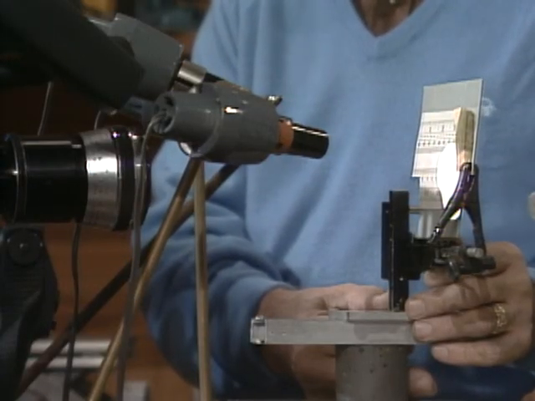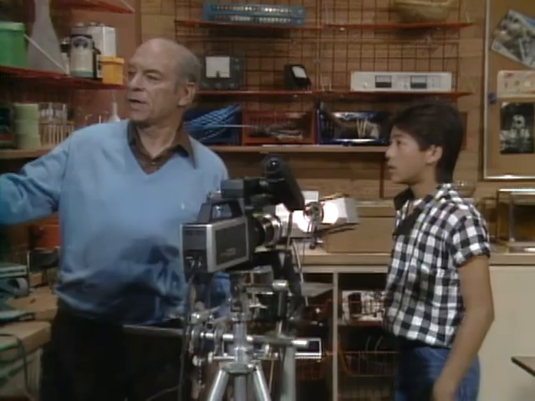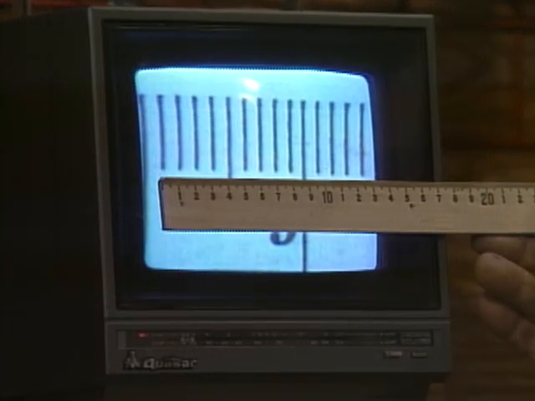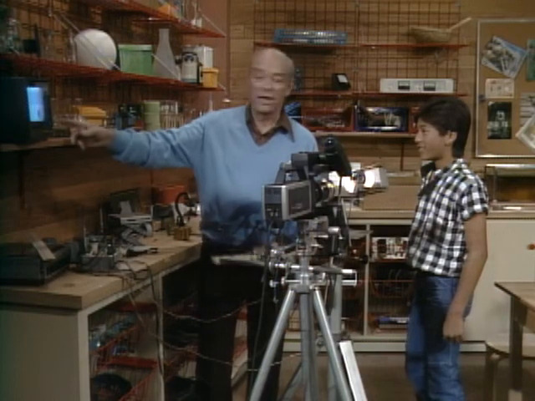You can see it starting here at 8, and how many millimeters? 15 millimeters. Okay, so if we're taking 15 millimeters and we're magnifying it up to 150 millimeters, how much are we magnifying? 10 times. 10 times, right. And of course it depends on the size of the television set.